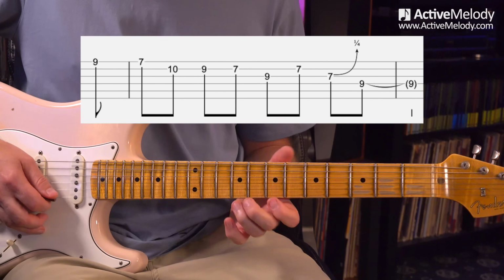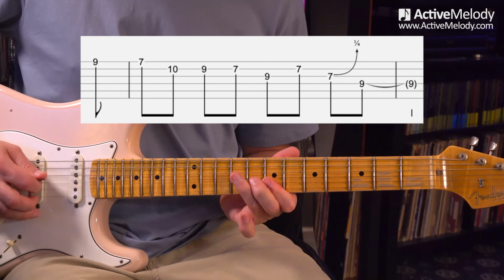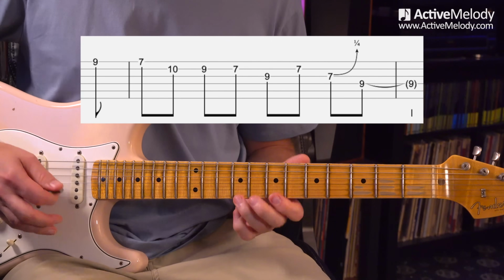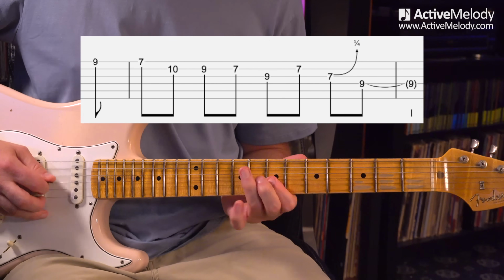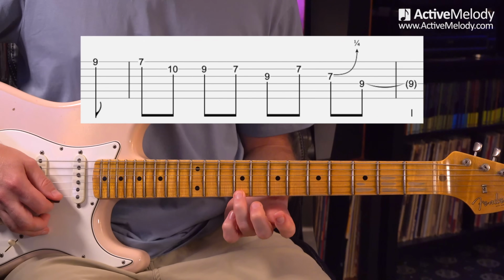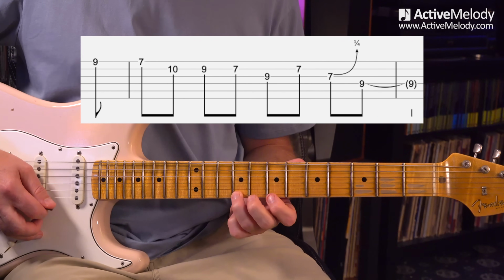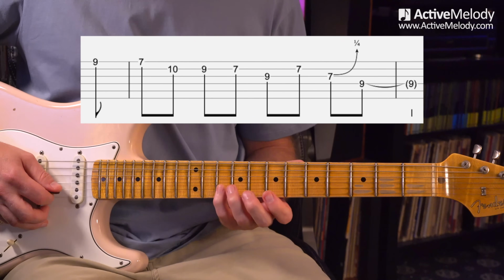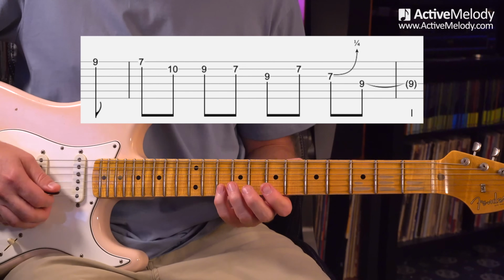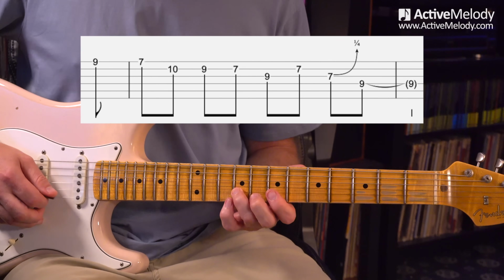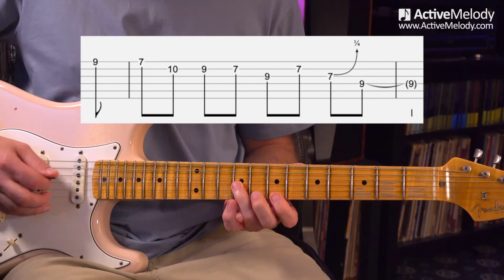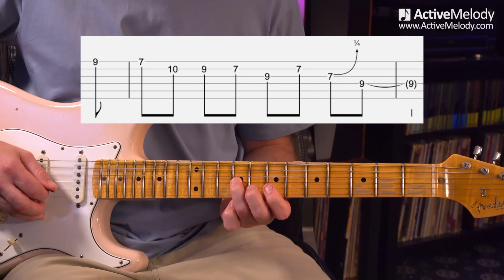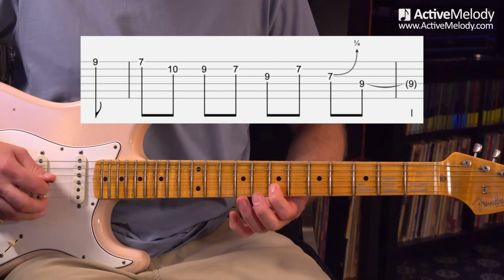Now this next lick goes like this. So again, walking right down that Mixolydian. So it starts up here on the 9th fret, 1st string. We go 9, 7, and then we're going to come down to the 10th. This will be on the 2nd string. We go 10, 9, 7. So, and then we're going to come down to the 3rd string. And we're going to go 9, back to our 7th fret, 2nd string.